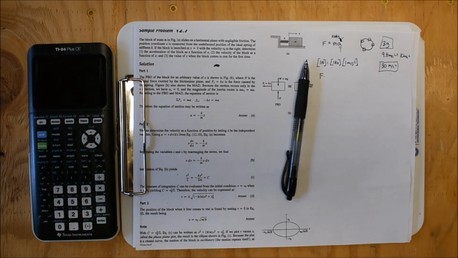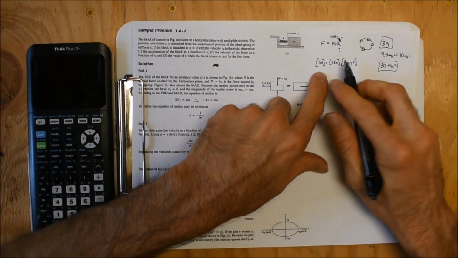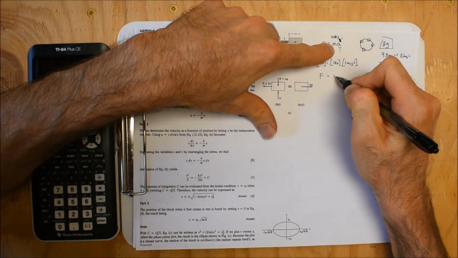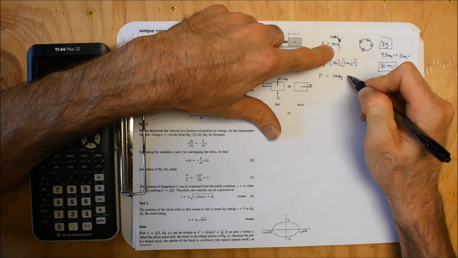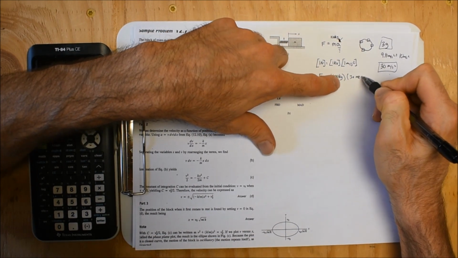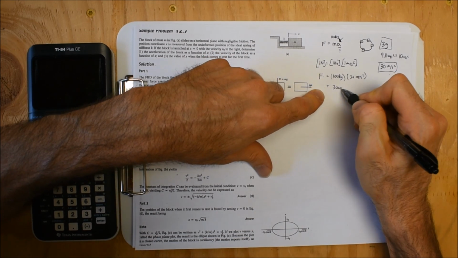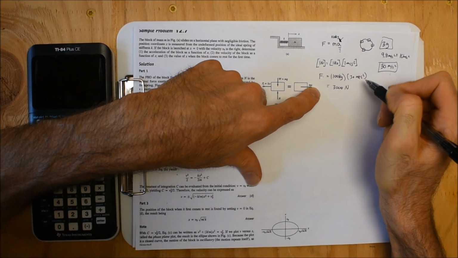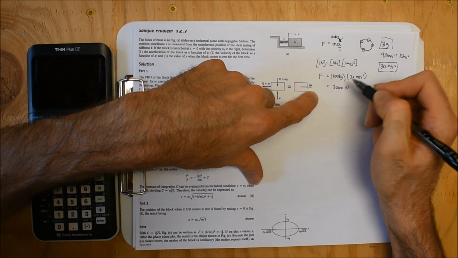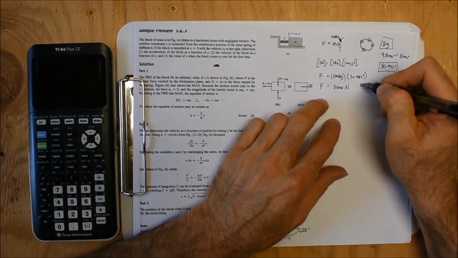Alright, more time on the clock. Alright, so we're going to find the force in newtons if we have 100 kilograms, and we're multiplying by 30 meters per second squared. Well, holy hell, that's 3,000 newtons. So you're going to have 3,000 newtons on the human body if you're pulling 3 G's.